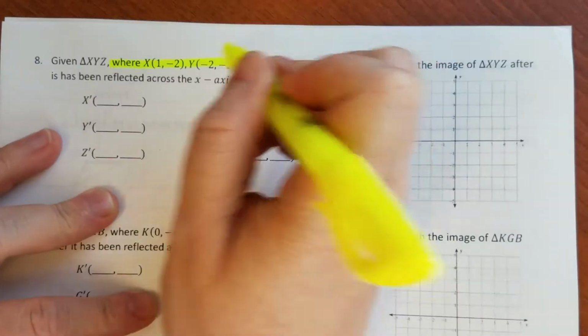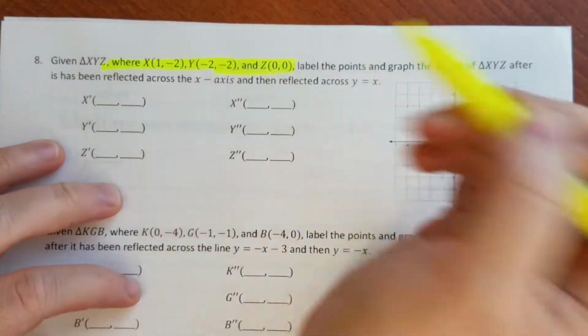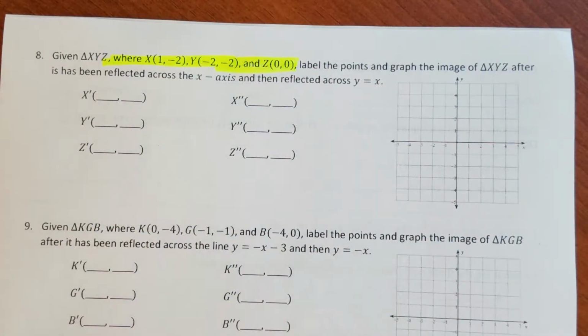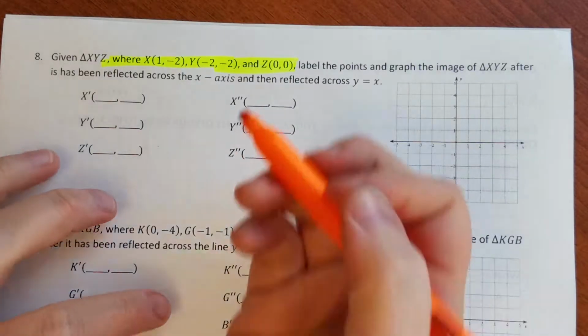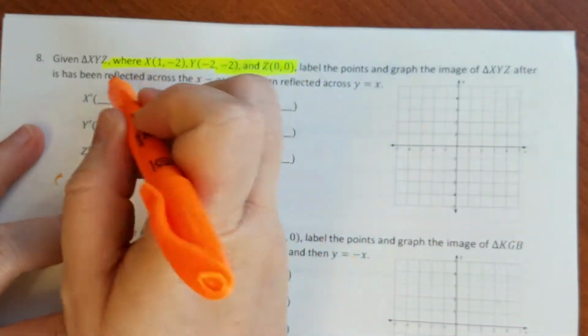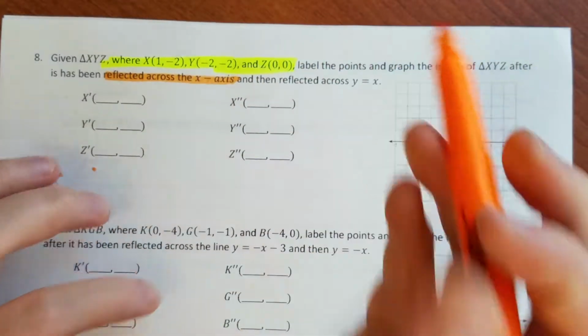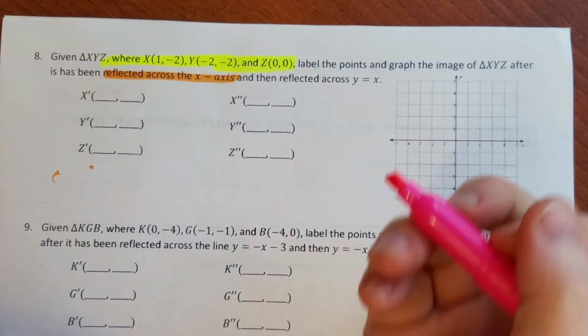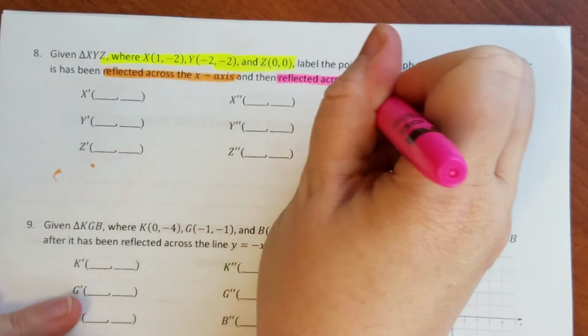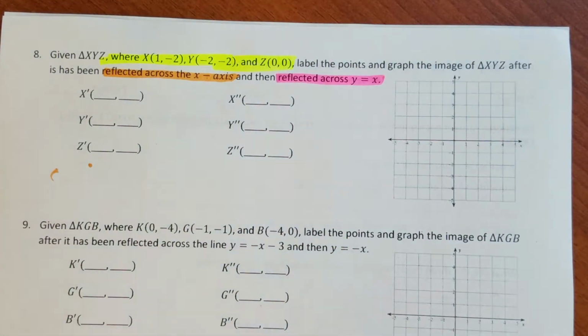So these are my original points here that we're going to graph. Then I'm going to perform 2 transformations, 2 reflections to be specific. We're going to reflect it first over the x-axis, and then we are going to reflect it across the y-axis. Okay?